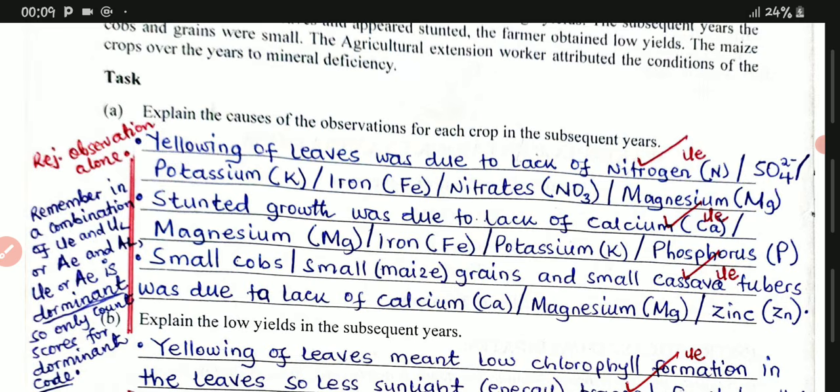We have people who like to write and write, so they make a lot of errors and end up explaining irrelevant things or wasting time. So when you encounter such questions which require you to explain, you have to use words like in order to, due to, lack of, as a result of. Those are the words we need in these questions.